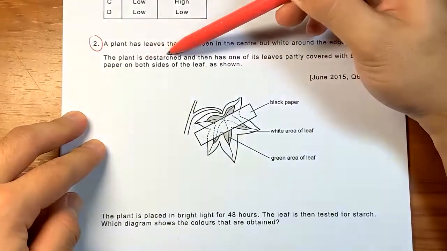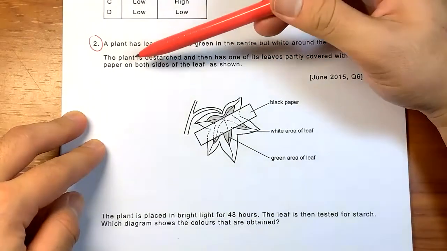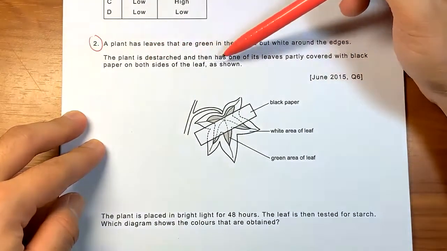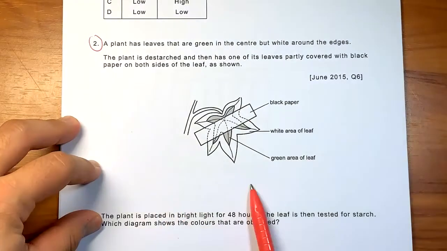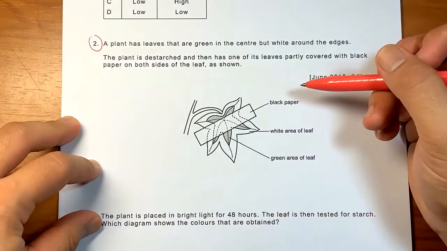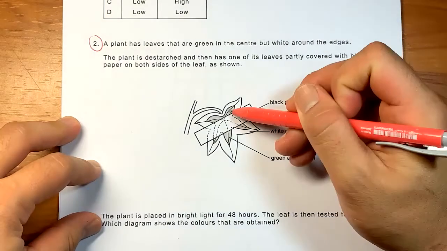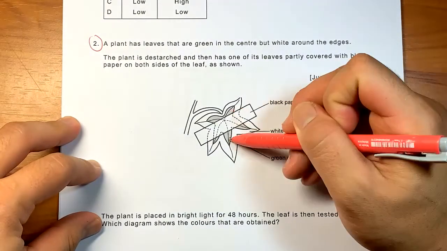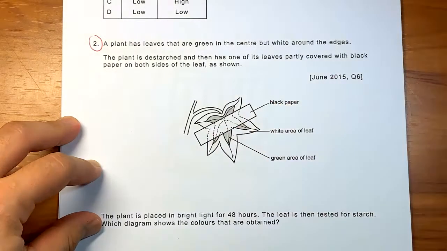A plant is destarched and then has one of its leaves partly covered with black paper on both sides of the leaf as shown. So you are presented with this diagram, and they told you that you have the green area and the white area on the outside surface.